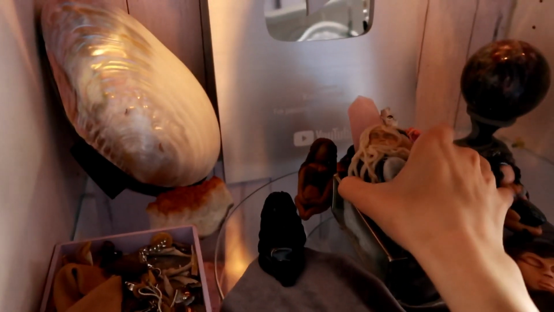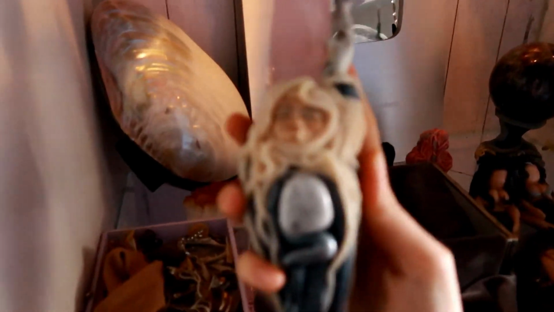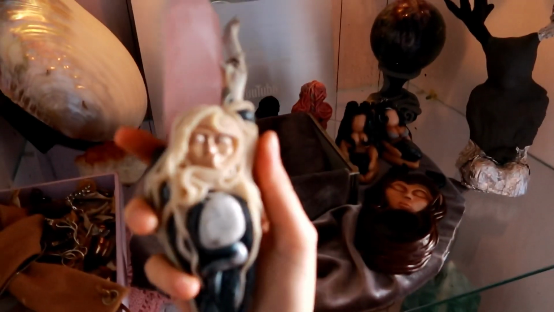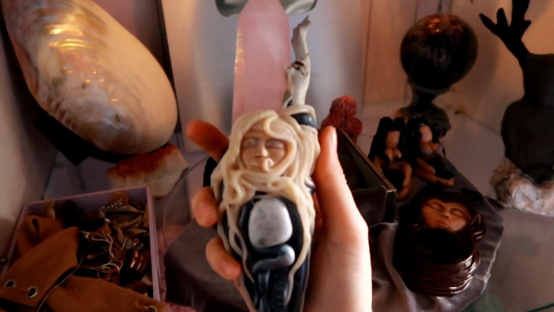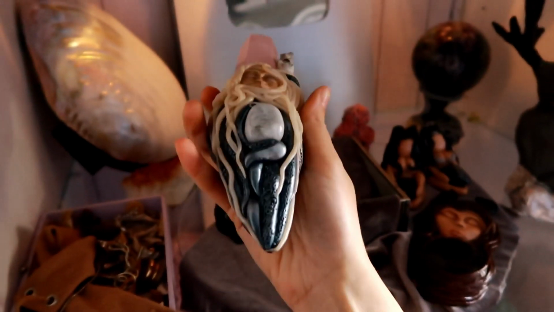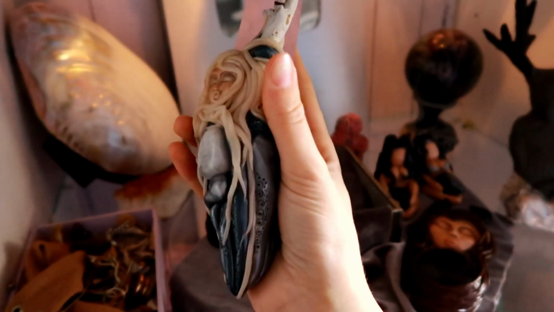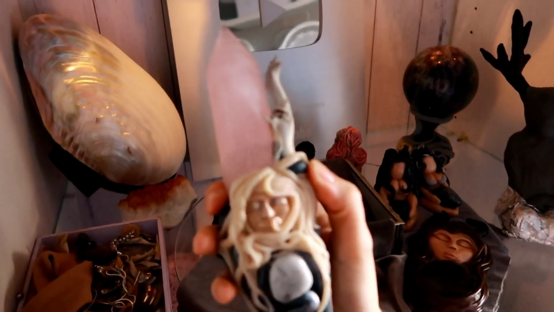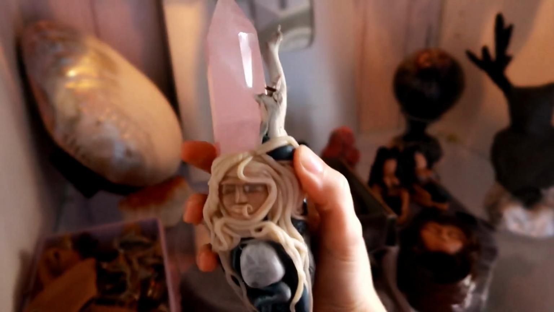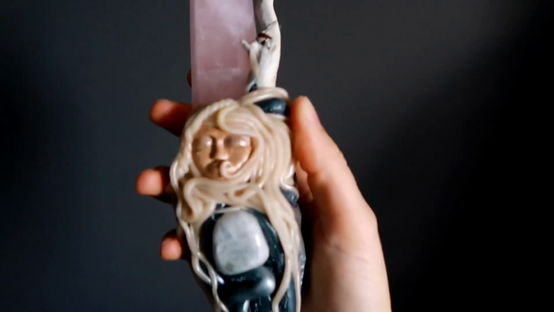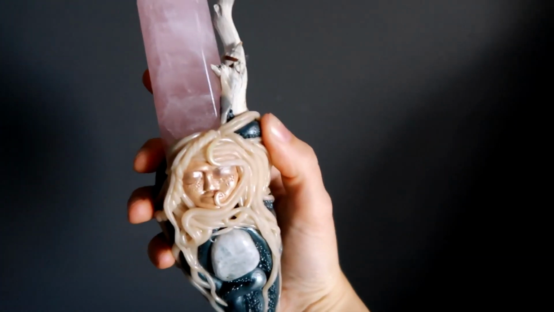Then I thought I would show you guys this crystal wand I made. I saw someone at one of the wellness fairs make some of these, and I thought I just had to make some. She's a little squid lady that holds onto this rose quartz. I'll show you guys like this maybe. There we go.